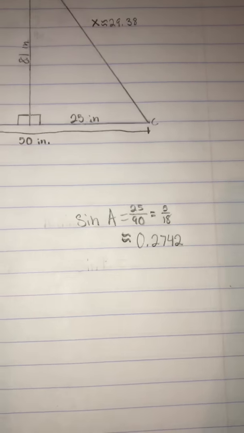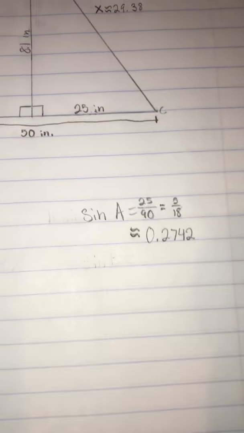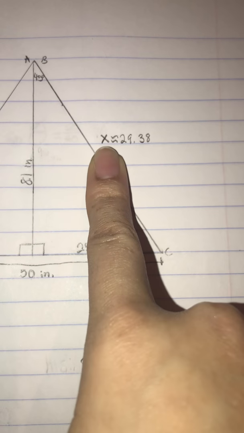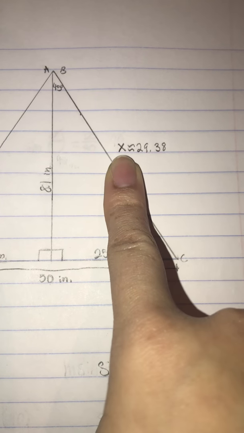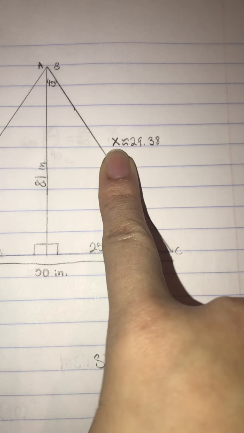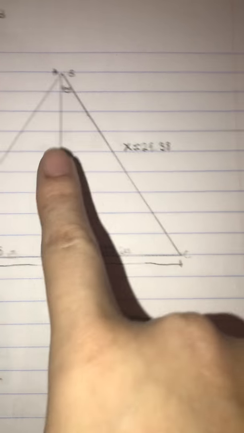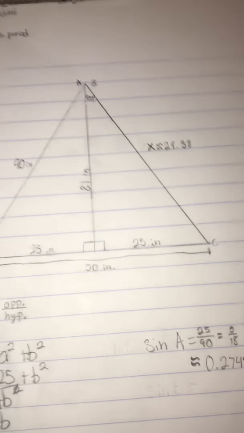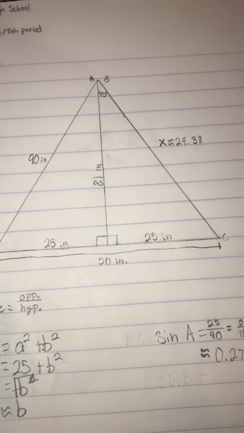I divided these two by 5, and I ended up getting an approximation of 0.2742. The third and final problem that I chose to solve was x of this side, and I actually had a hard time with this one because I thought that maybe it should come out to be 90 inches as well, but I was sadly mistaken.